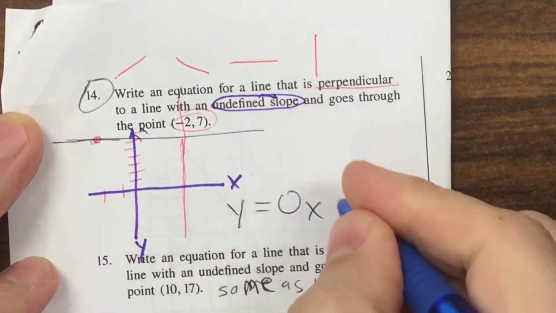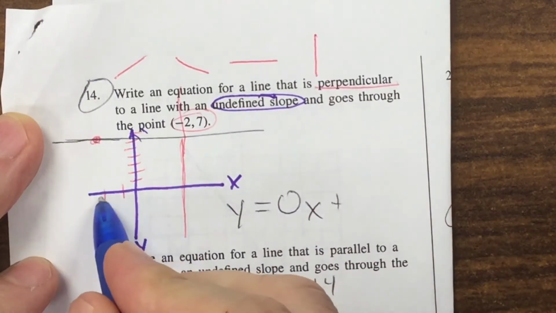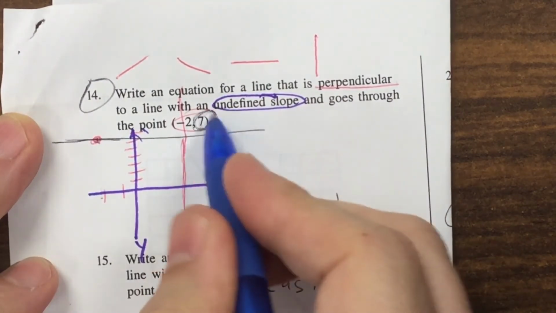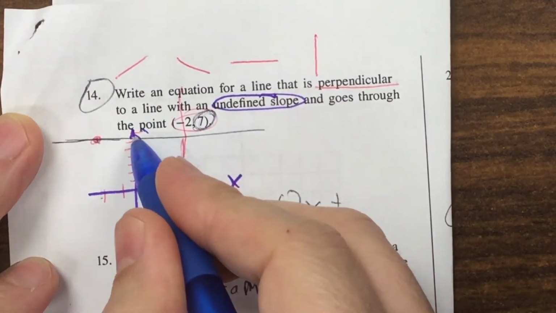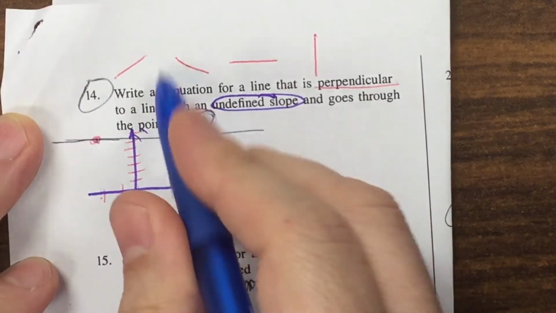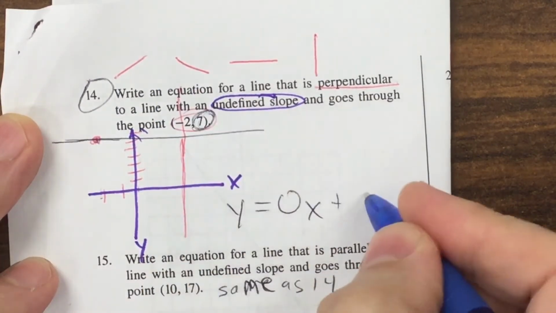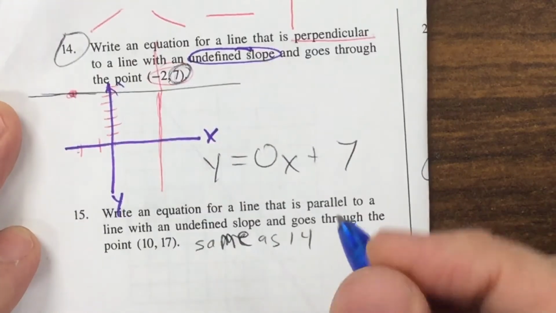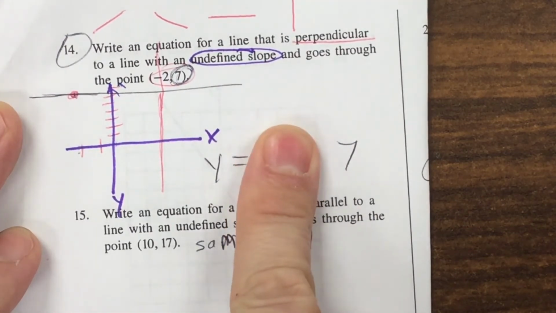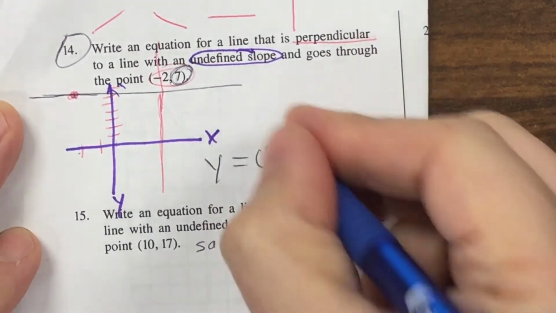What's my y-intercept going to be? Well, right here, if I know I had to go up 7 to get to (-2, 7), then I know it goes through the y-axis at 7 as well, because it's never getting higher or lower. So it's basically y equals 0x plus 7. You leave off the 0x because it goes away. My equation is y equals 7.